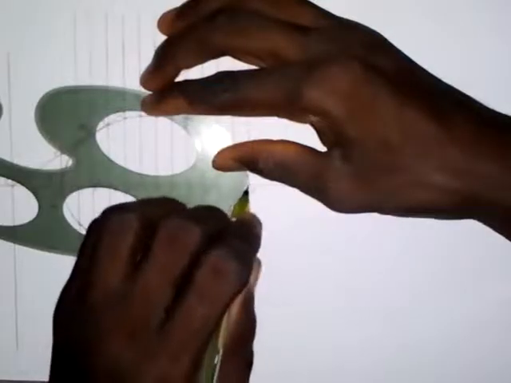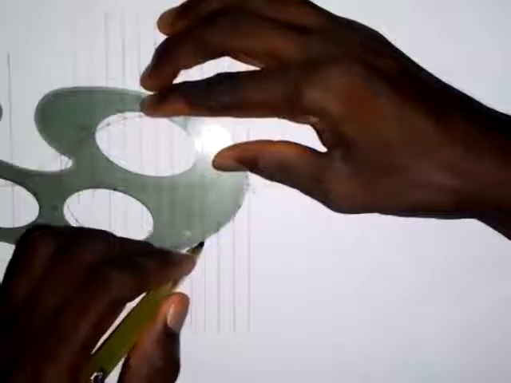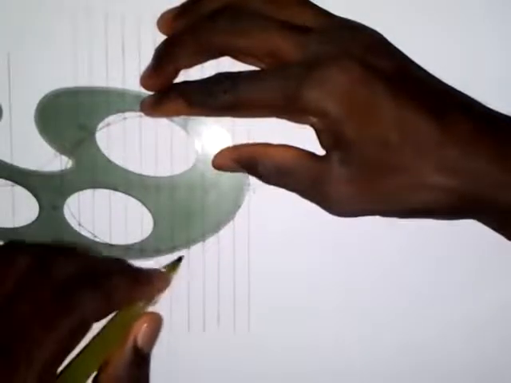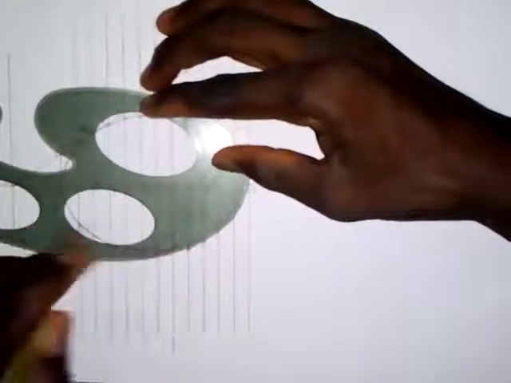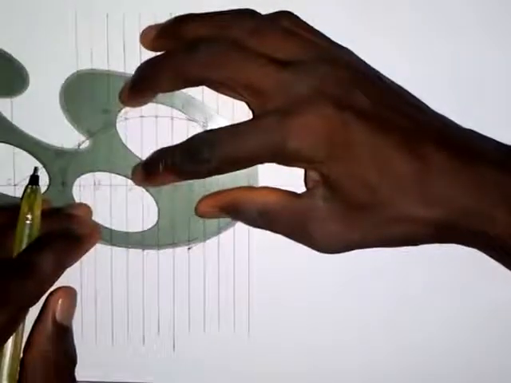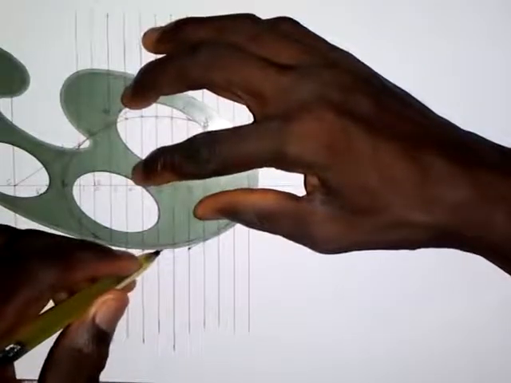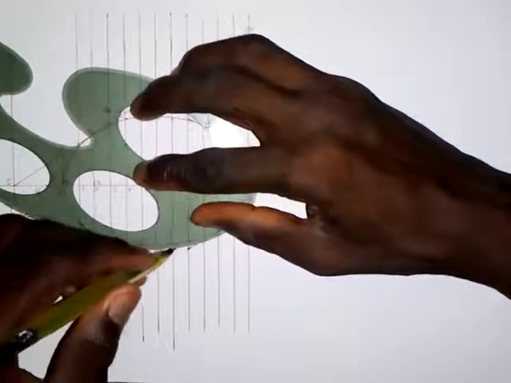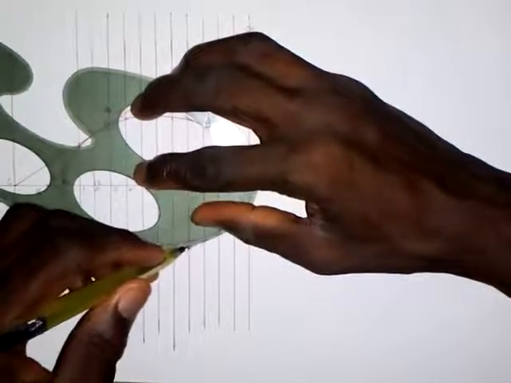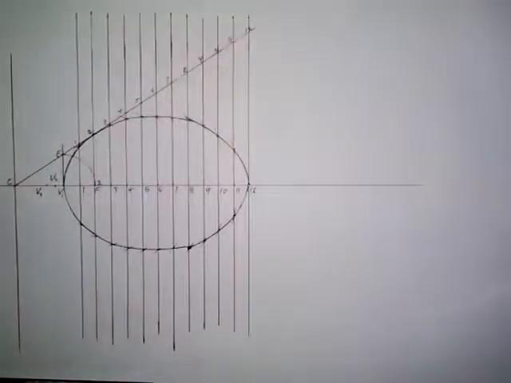Then I will join these together. Alright, so that is the ellipse. So we have produced the ellipse.